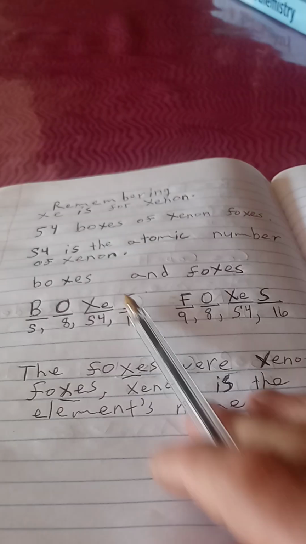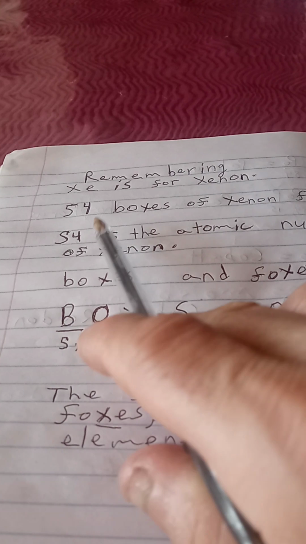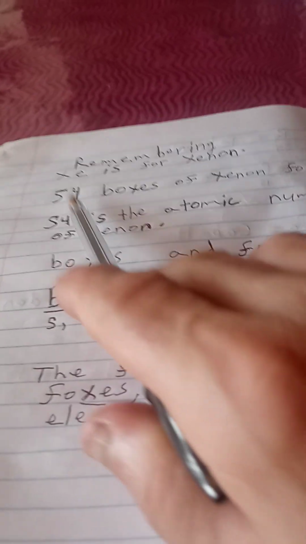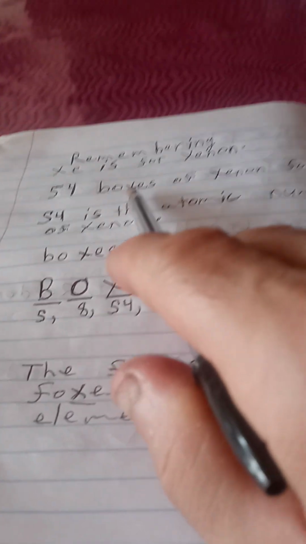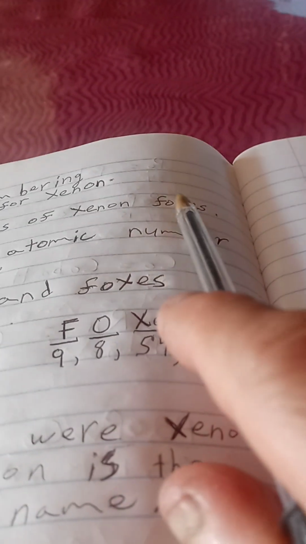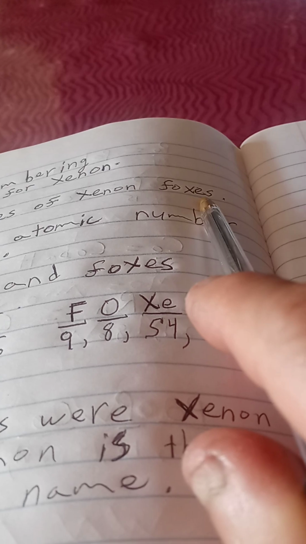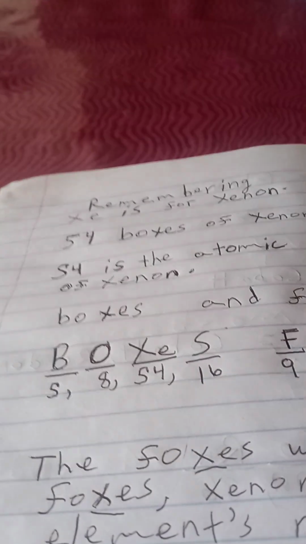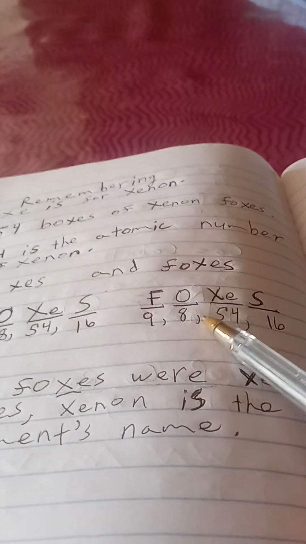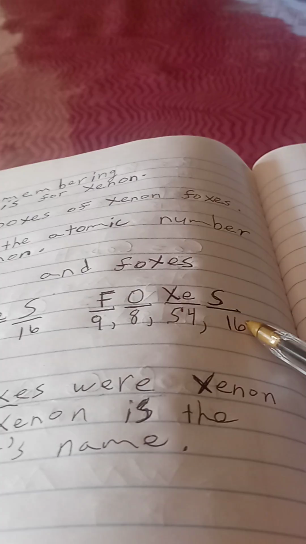So I'll repeat it one more time. If you want to remember that capital X and small e is for xenon, here's a good way to remember that and have the atomic number too. 54 boxes. Notice the X and E right here, of xenon, XE. Foxes. You got the X and the E again, right here. So if you rewrite it, it's going to be this way. Capital B, capital O, capital X, a small e, capital S. Capital F, capital O, capital X, a small e, and a capital S. Everything here is the same.